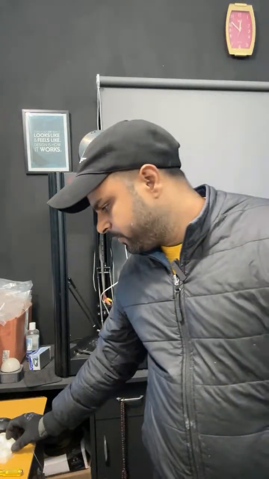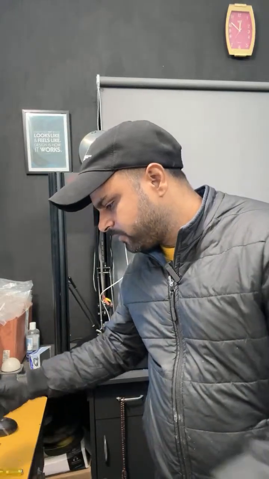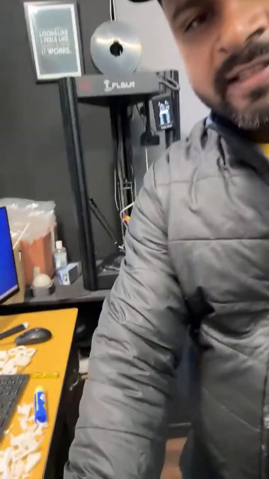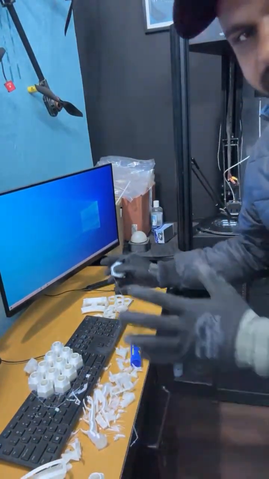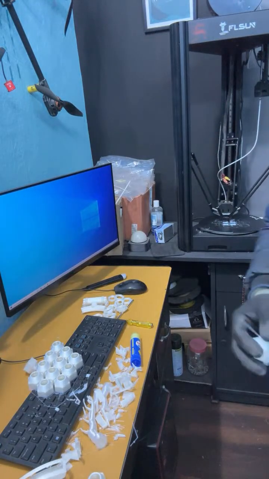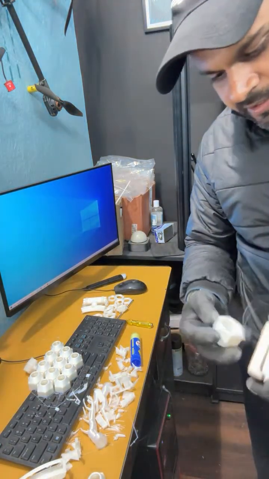I will continue post processing a few more parts that I got over here on my desk. And guys, this is a complete mess, if you can see it. Let's post process it.